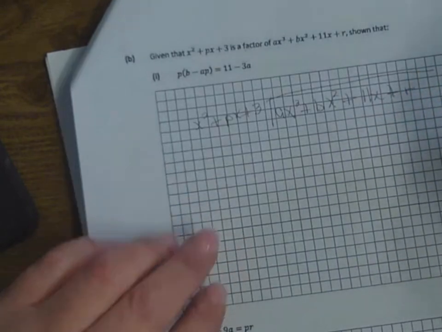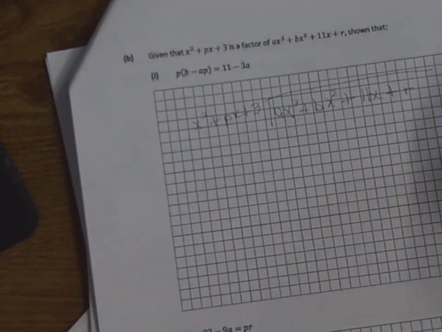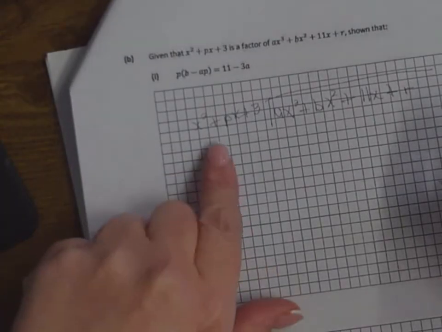You know it's a factor, so it divides in evenly, which means whatever remainder you get is 0, because there is no remainder. So we're going to get a big long remainder, and you need to let the remainder equal 0.